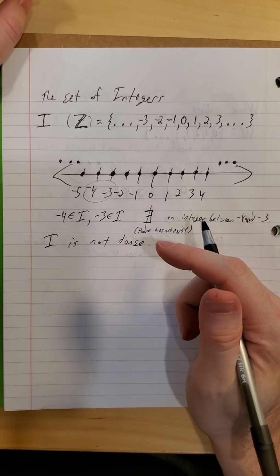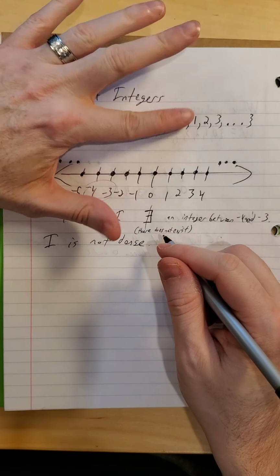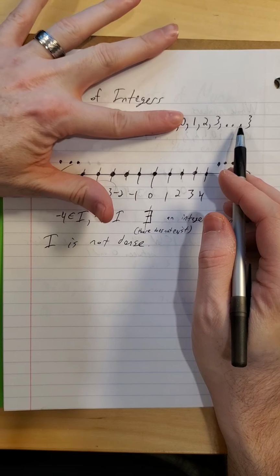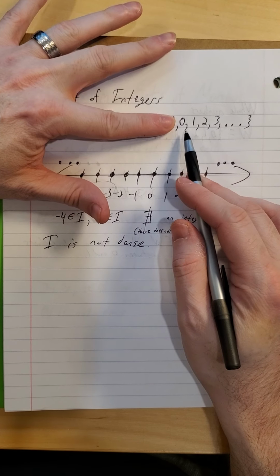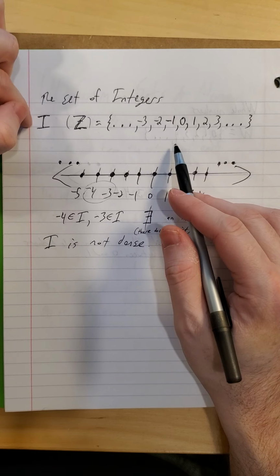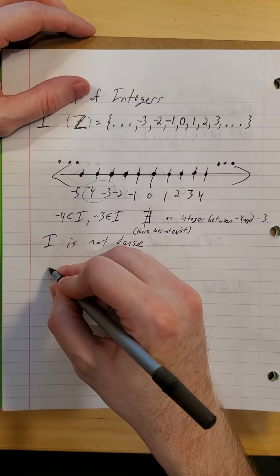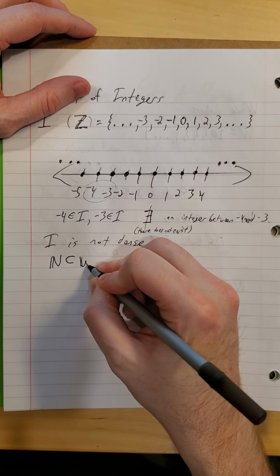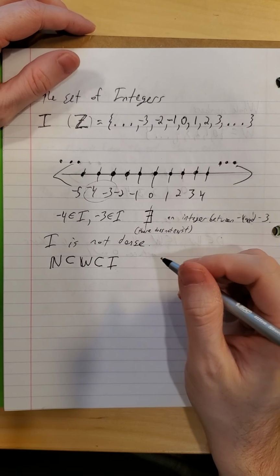Now, as far as relationships to the other sets, notice if I cover this much up, this then looks like our set of natural numbers. If I slide over a little bit, there's our whole numbers. So all of the natural numbers are here, all of the whole numbers are here, but neither is equal to the set of integers. So those are both proper subsets. So the naturals are a proper subset of the whole numbers. The whole numbers in turn were a proper subset of the integers.